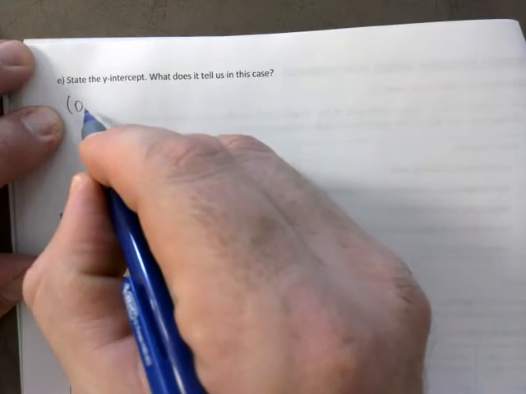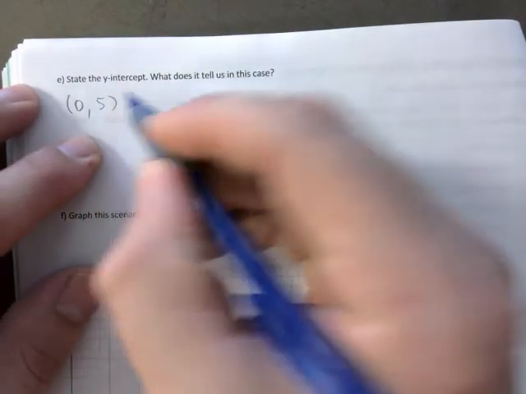Oh, there's more. State the y-intercept. Y-intercept is 0, 5, right?